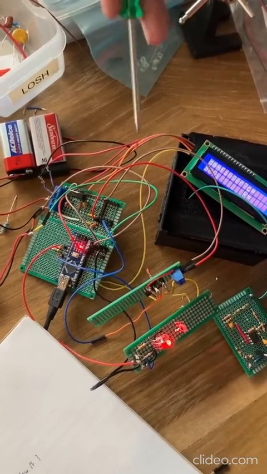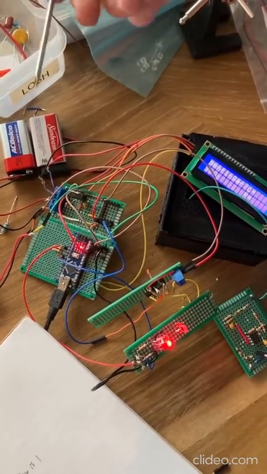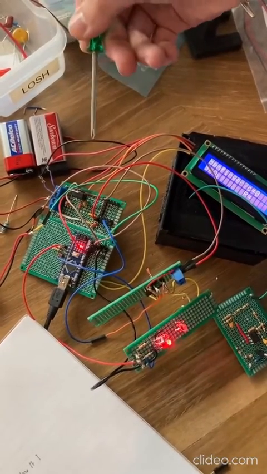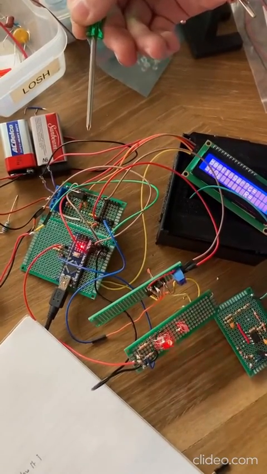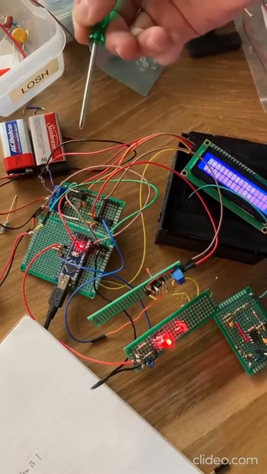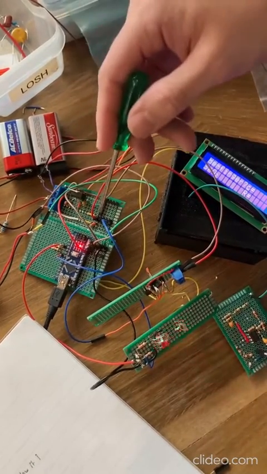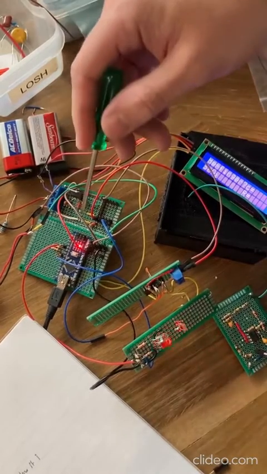which will allow us to be able to determine the R value, which is the ratio of the oxygen concentration. And because we're detecting the peaks as well, we'll also be able to determine the heartbeat.